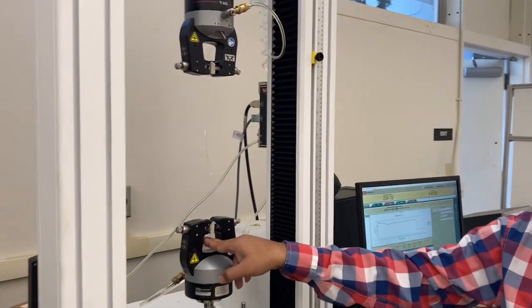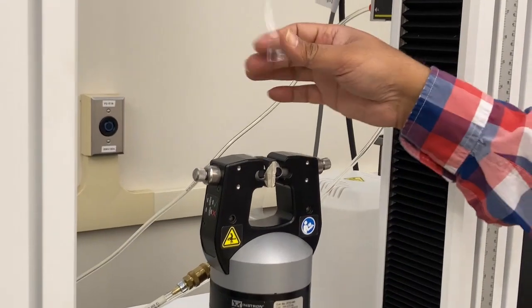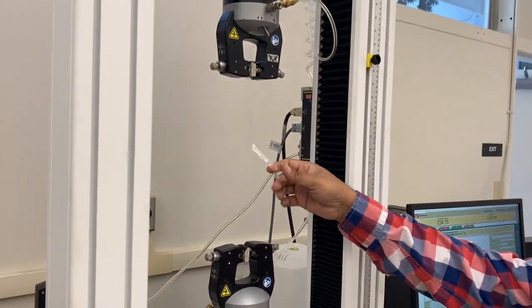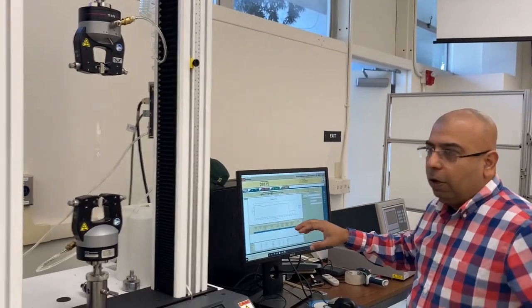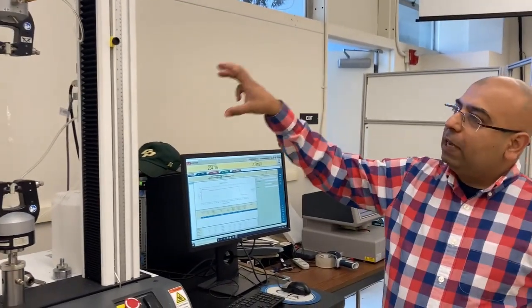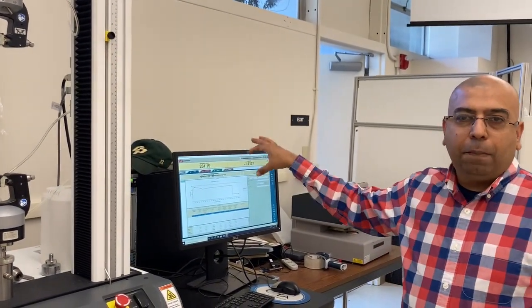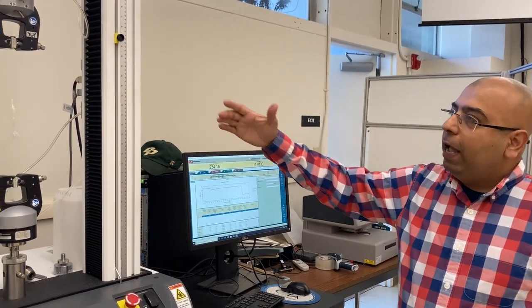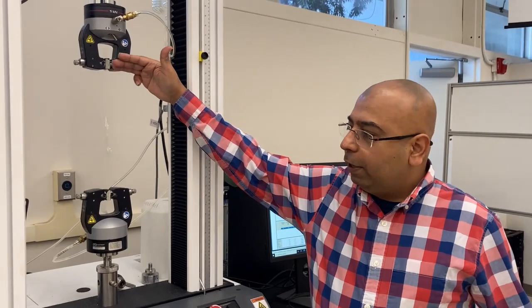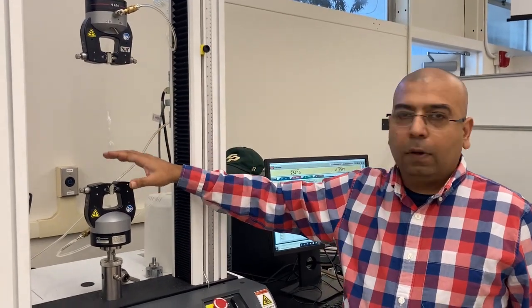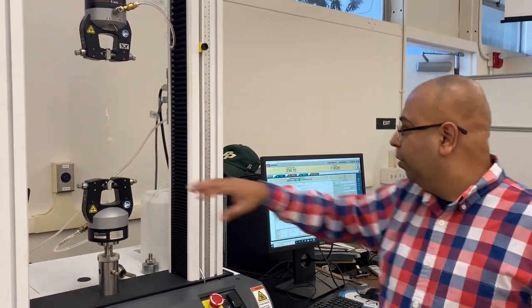You can see there is some portion underneath right here, and now it did not automatically stop. I had to manually stop it, but in general the sample breaks. It's picked up by the machine, and the top head that's moving, it returns to its home position.